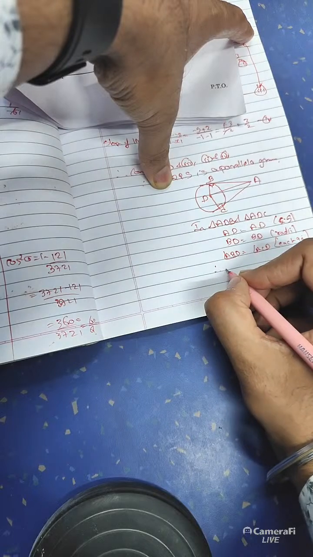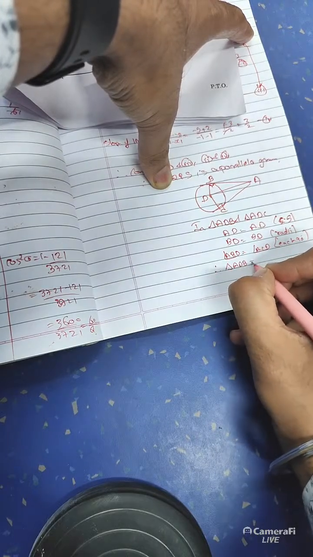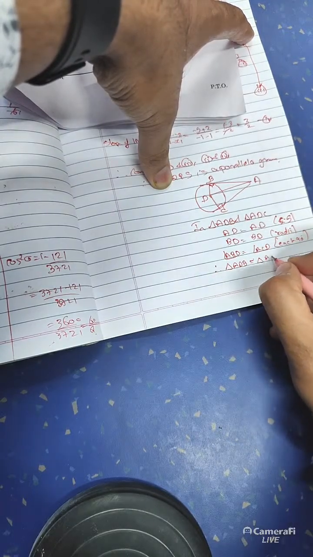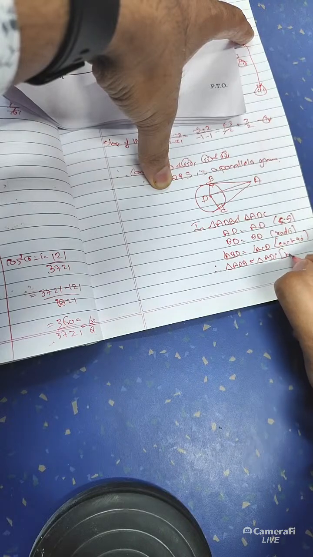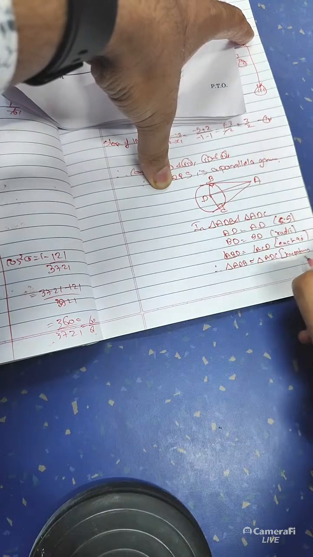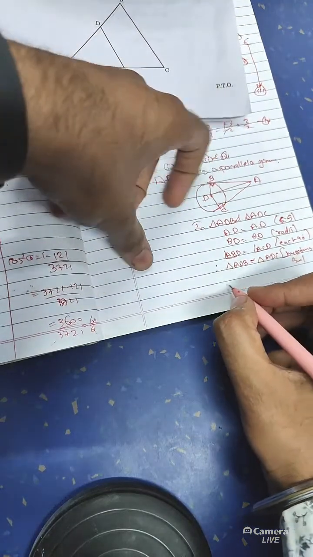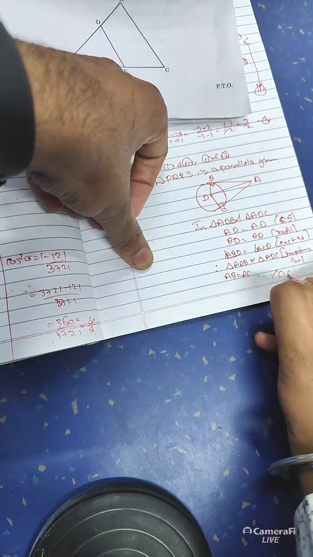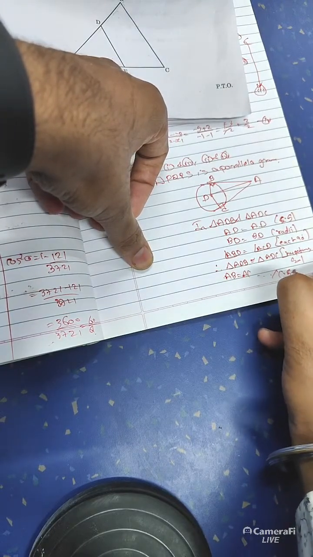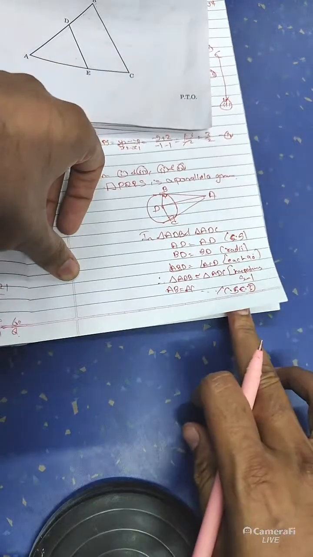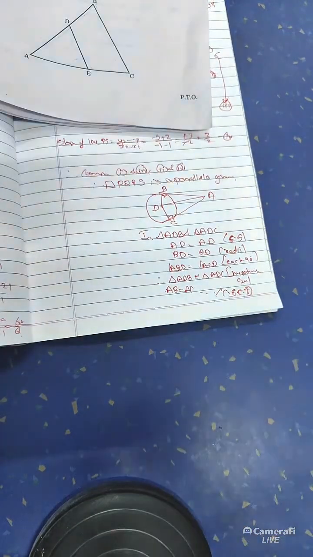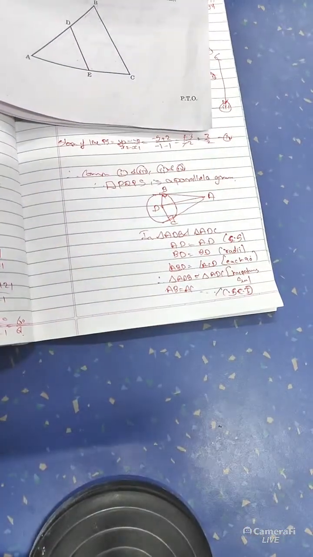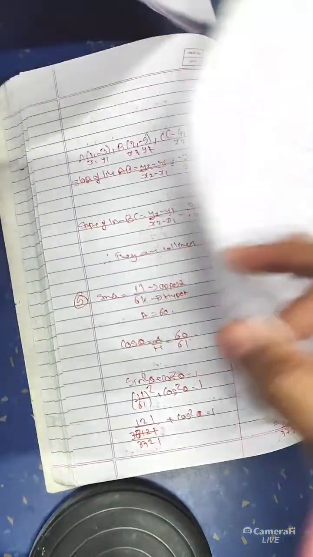So these are congruent. Therefore triangle ADB is congruent to triangle ADC, which test? Hypotenuse side test. Now we can write AB equals AC, corresponding sides of congruent triangles. We move to the next one now.